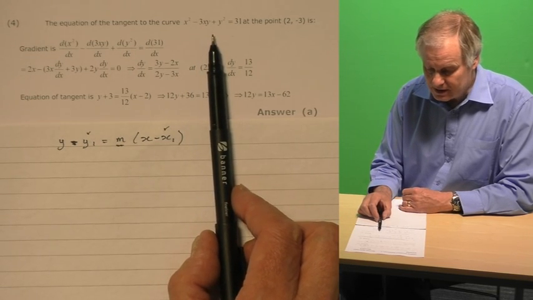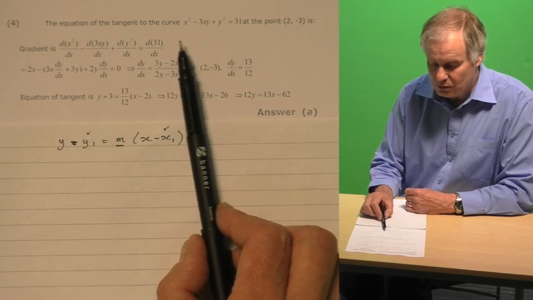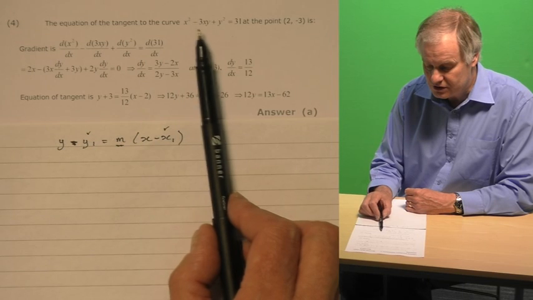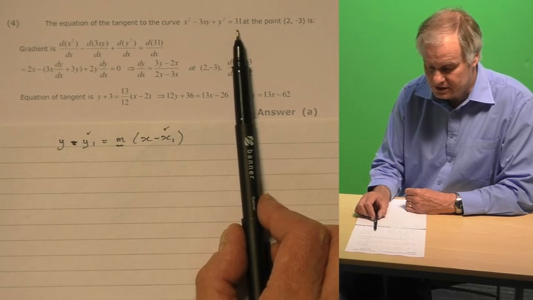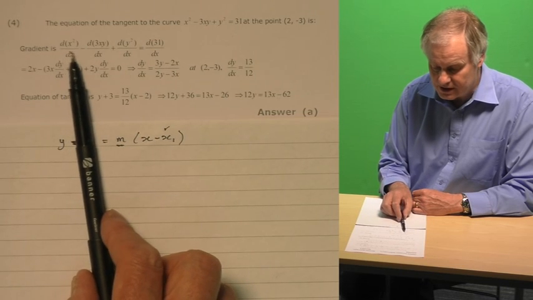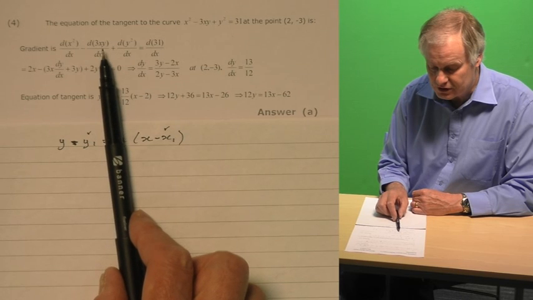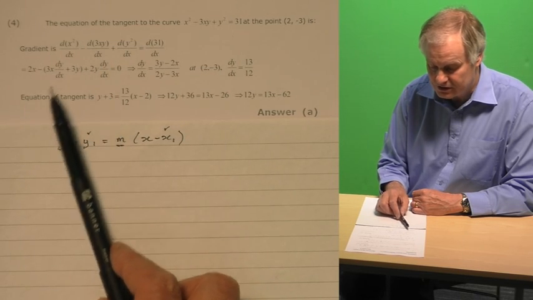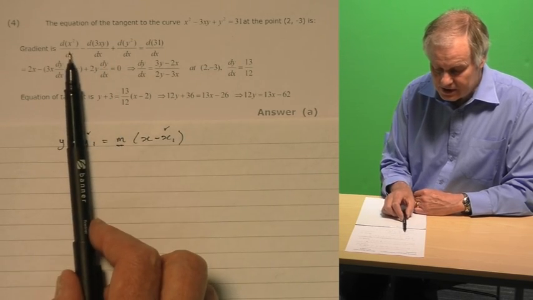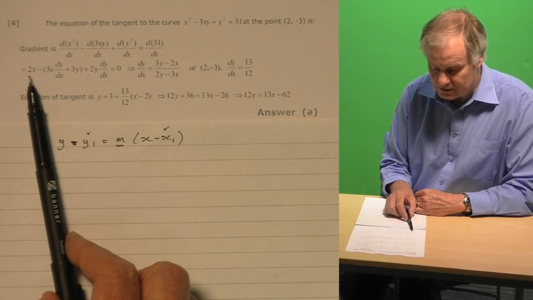So what this means is to differentiate this implicit equation, we're going to differentiate each term in the expression separately. Hence, the first line of the solution, we need to differentiate x squared with respect to x, differentiate 3xy with respect to x, etc. So if I differentiate x squared with respect to x, that's just 2x.